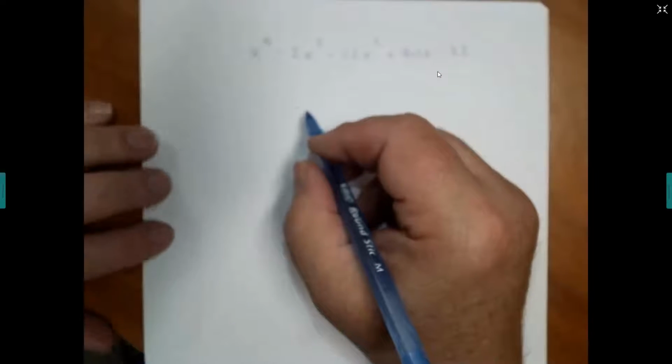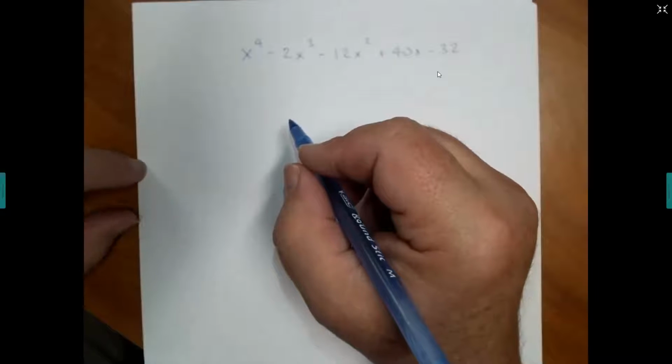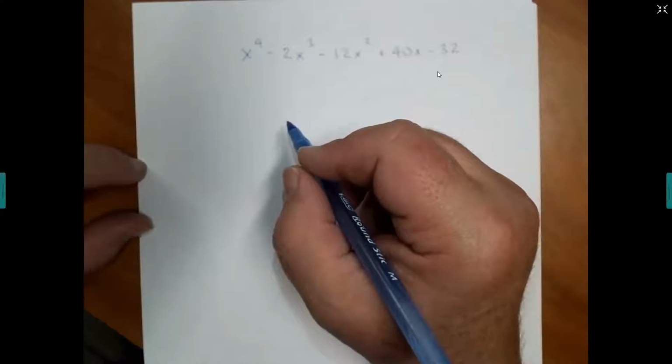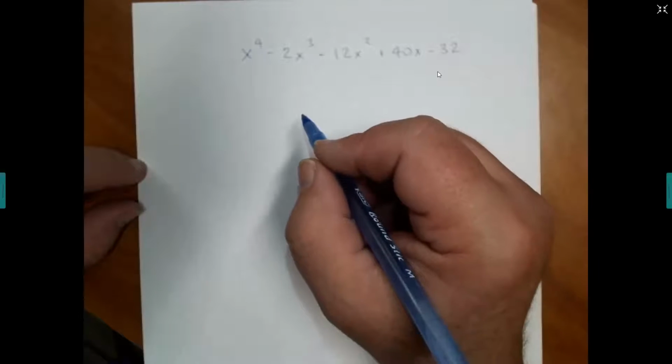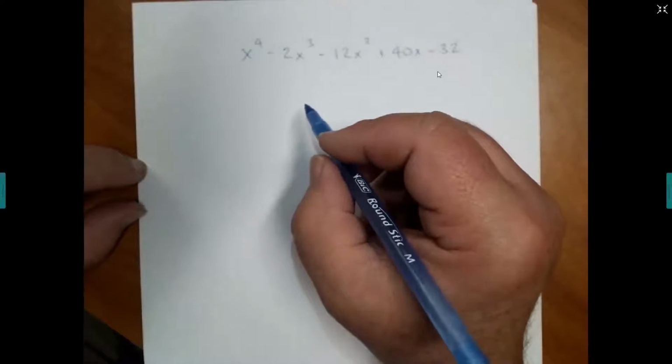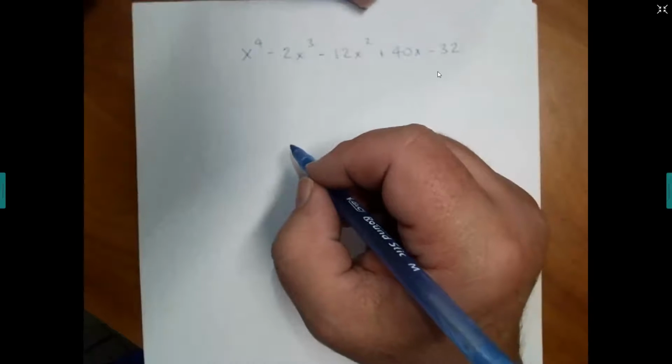Woo, I'm sorry, everybody. It just got really weird. Okay, so it said use synthetic division, or did it give you any f of x to sample? No, they want you to factor it out and then use synthetic division.